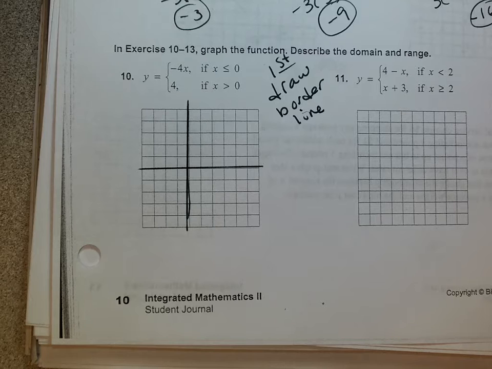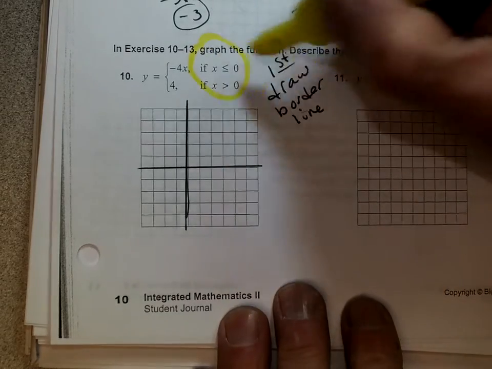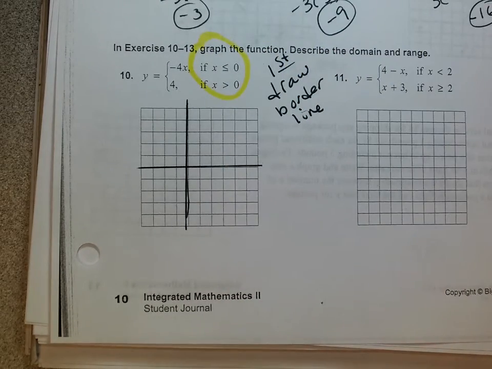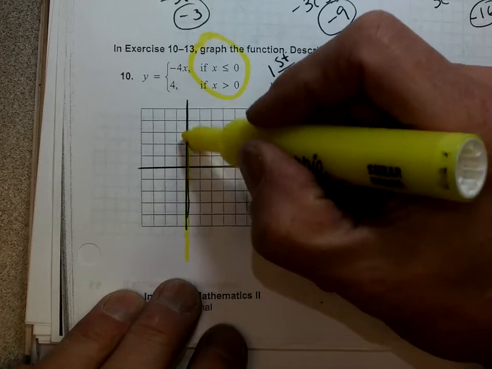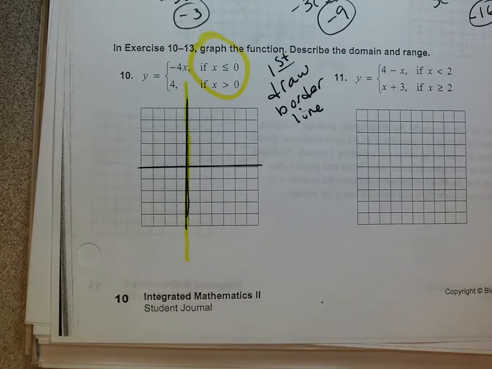Okay, so where are my border lines? They're right here. These are my border lines. Let me go ahead and highlight that. These are my border lines because it tells me where one graph starts and the other starts, right? I'm just going to take a highlighter, and the highlighter is not part of the graph. The border lines are not part of the graph. I just like to put it there so I know where one graph goes and the other graph goes.